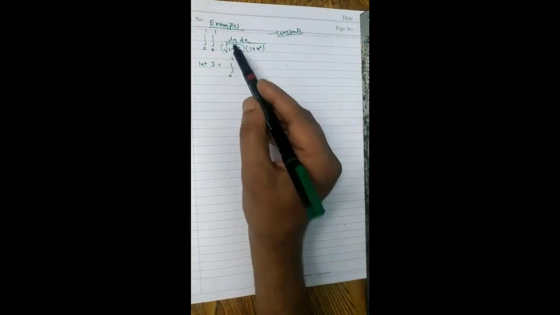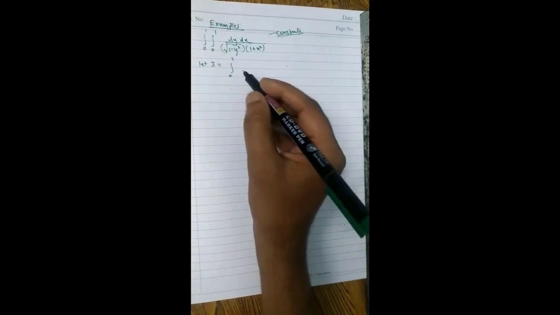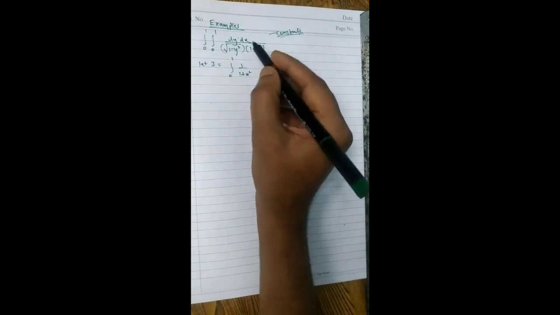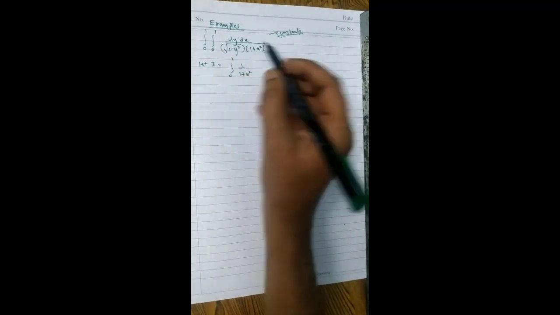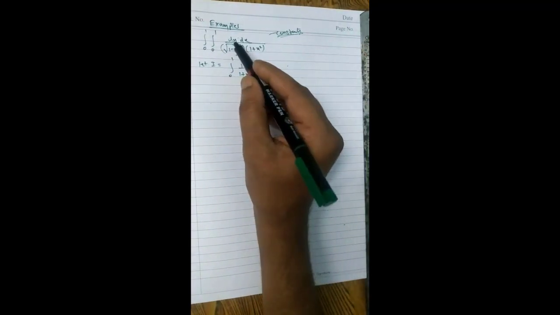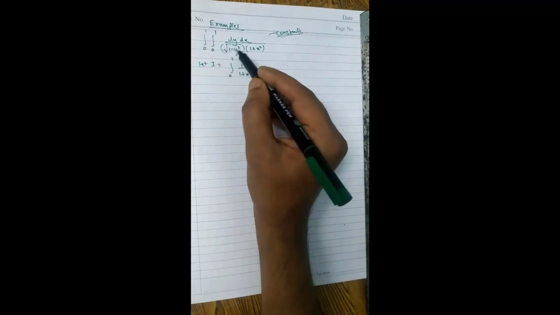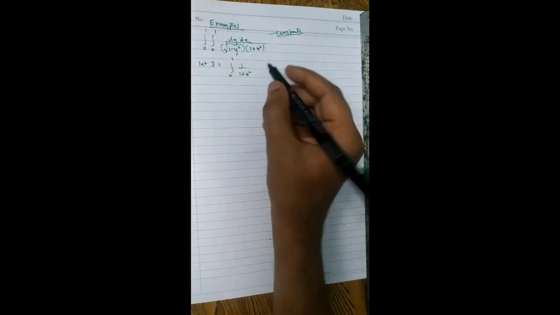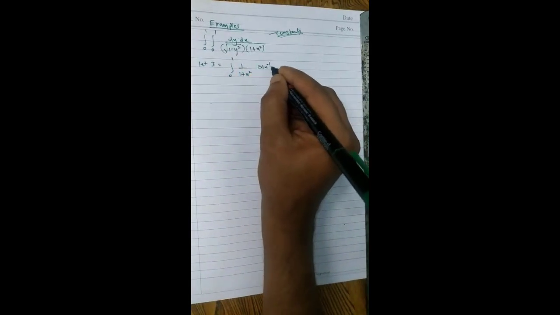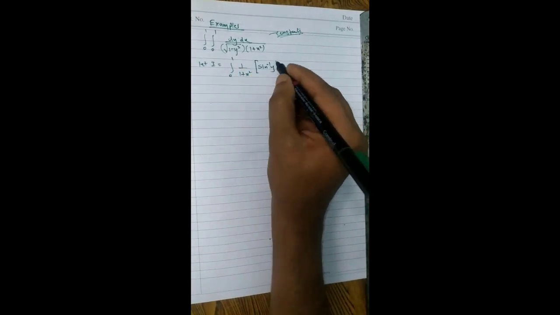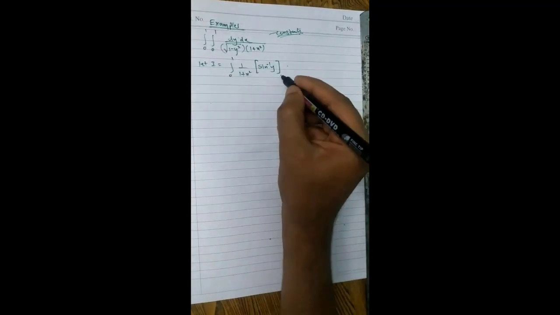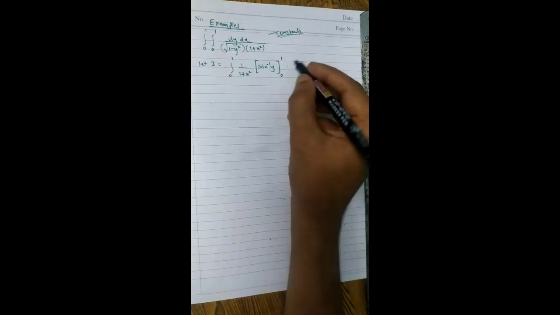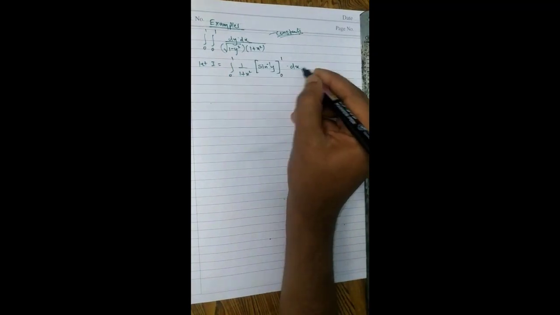Then see here, this part is 1 divided by 1 plus x square, right? So what is the integration of 1 divided by square root of 1 minus y square, integrating with respect to y? This turns out to be sine inverse of y, with limits 0 to 1. Did I integrate it with respect to x? No. So dx remains as it is.